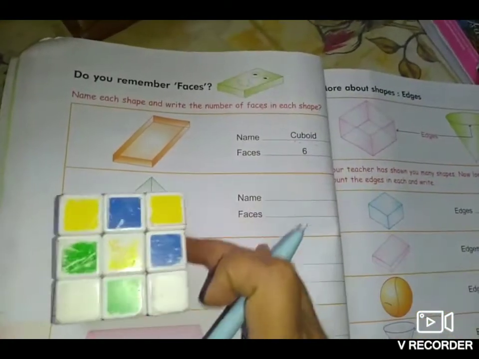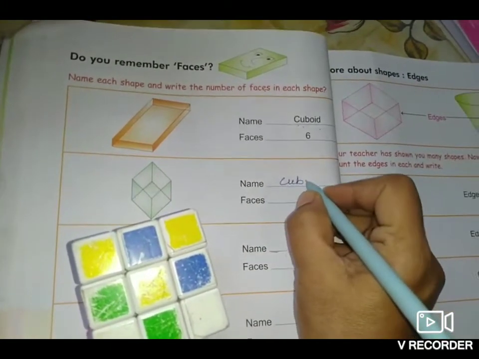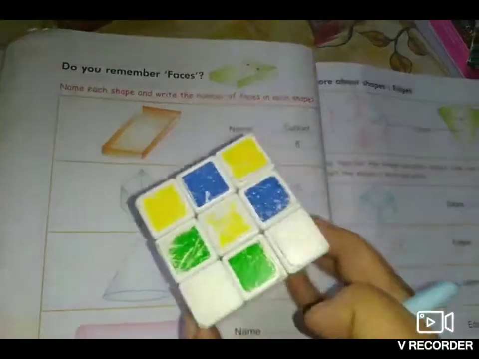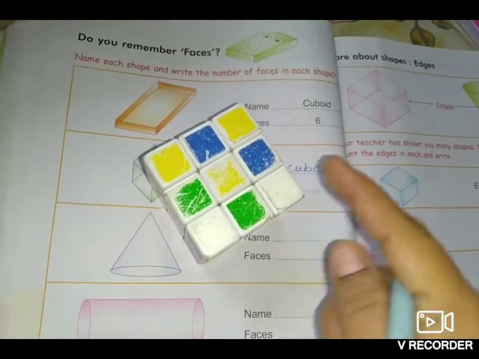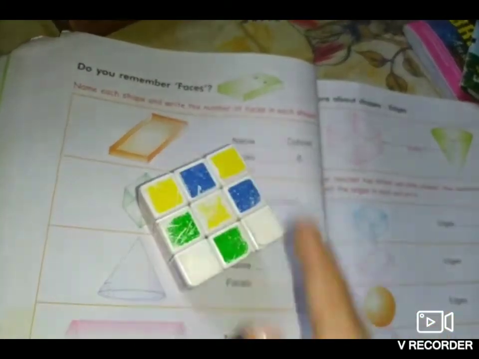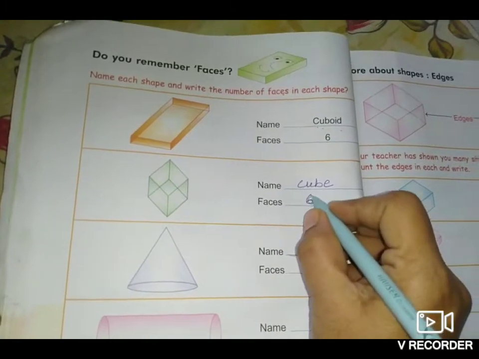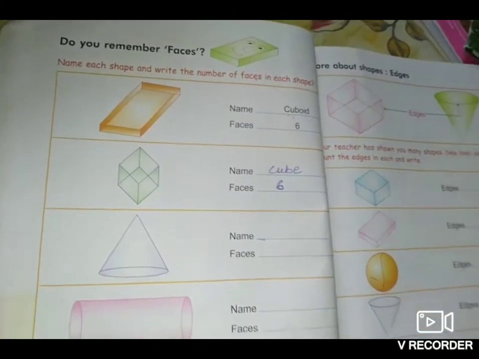Next comes the shape of cube. C-U-B-E, cube. This is called cube. In cube, how many faces are there? 1, 2, down 1, 3, 4, side 5, 6. How many faces are there, children, in a cube? 6 faces.